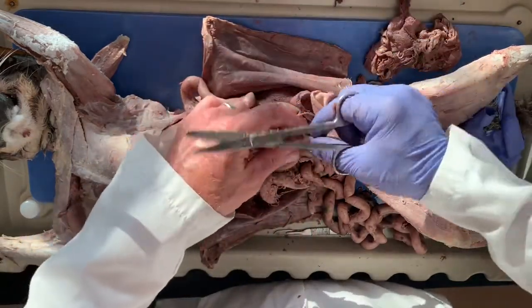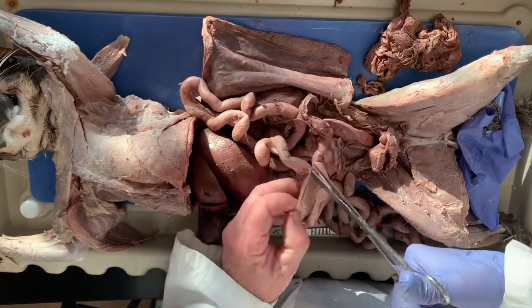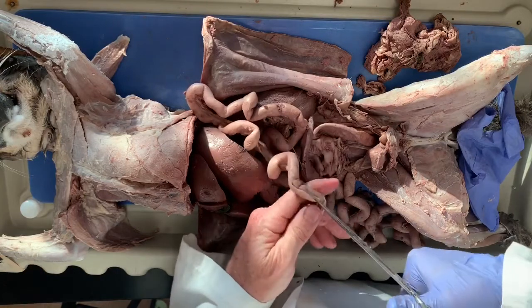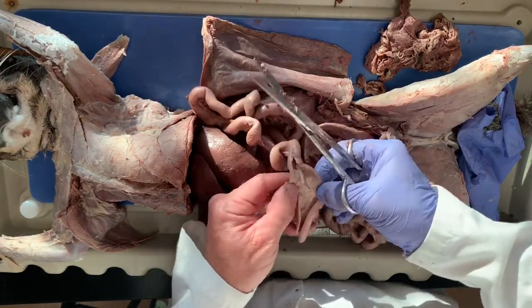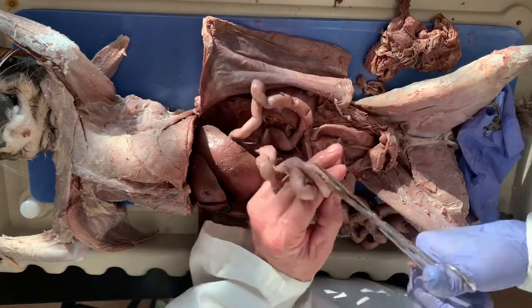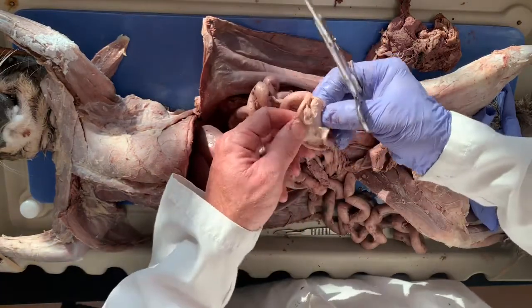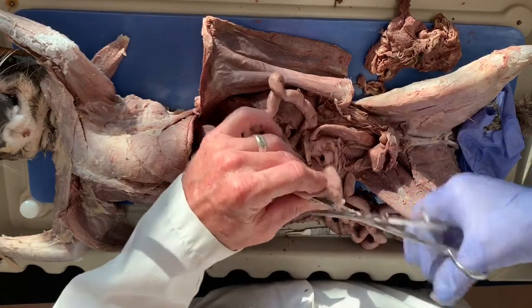Hopefully you guys are seeing this. Let me see how far this tapeworm goes. Now, a lot of these cats that we got through dissection are feral cats. And so there's a fair amount of parasites in them. Hopefully this is all staying in focus. There, look at how big that is. This goes on and on and on.